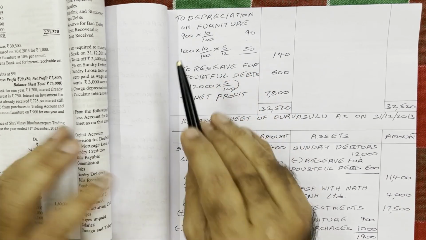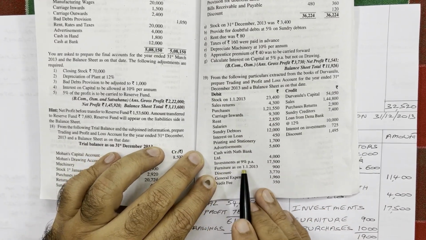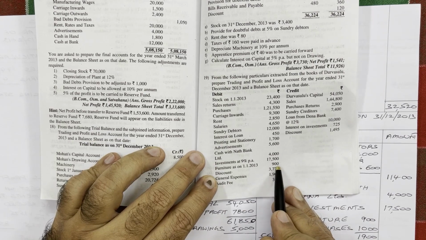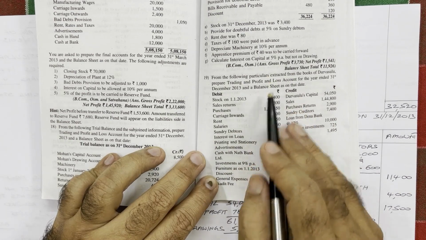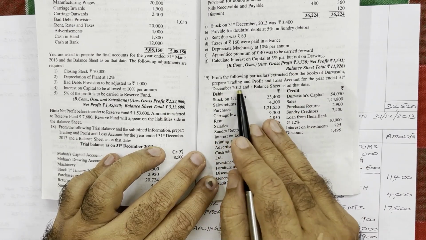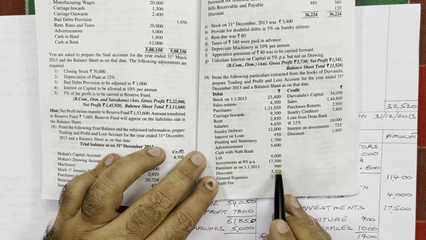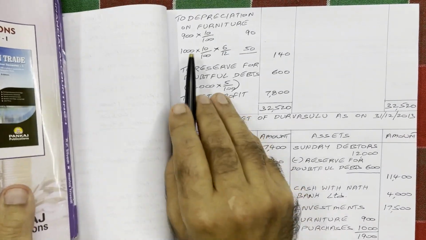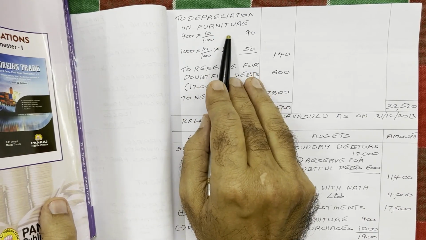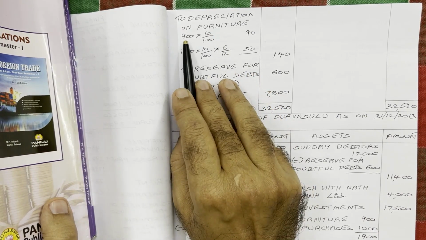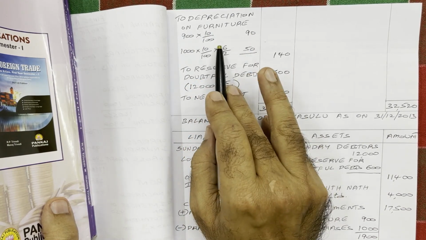Now, two furnitures we have. One is given in the trial balance. See, furniture as on 1st January 2013, 900. 1st January 2013 means year starting date. We are preparing final accounts on 31st December 2013, year ending date. So from 1st January to 31st December, 1 year we use the 900 worth furniture. Therefore, on this 900 at the rate of 10%, for 1 year we calculate depreciation. Therefore, months are not required. 900 into 10%, 90 rupees in inner column. Why in inner column? Because one more furniture we have.